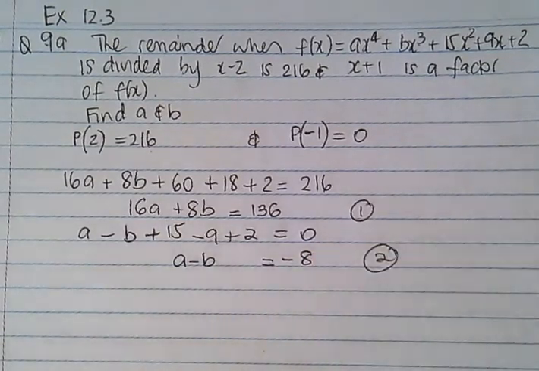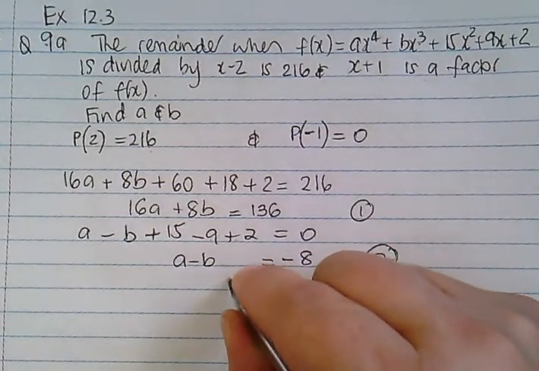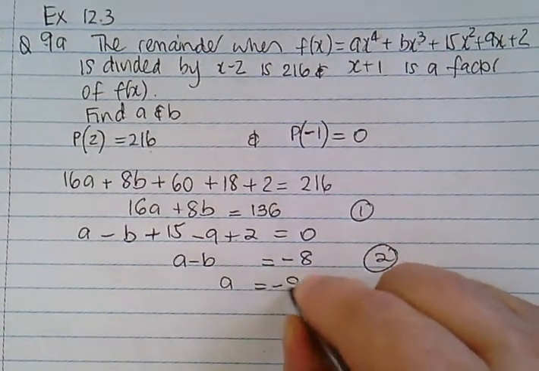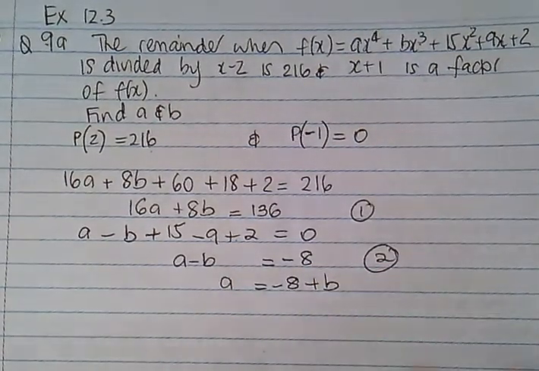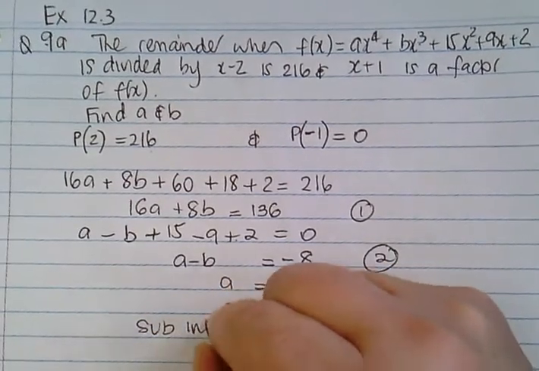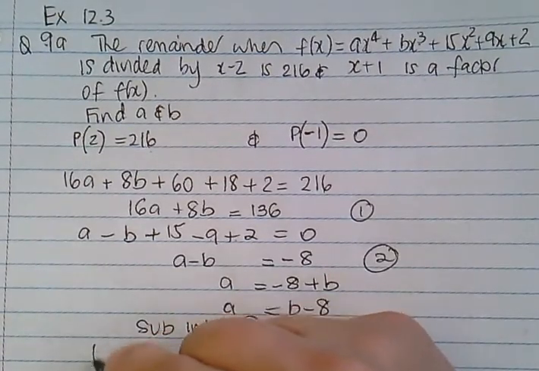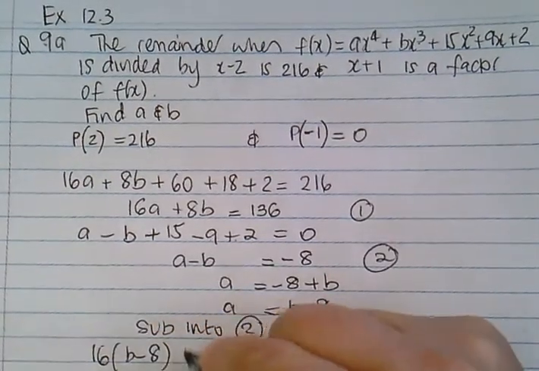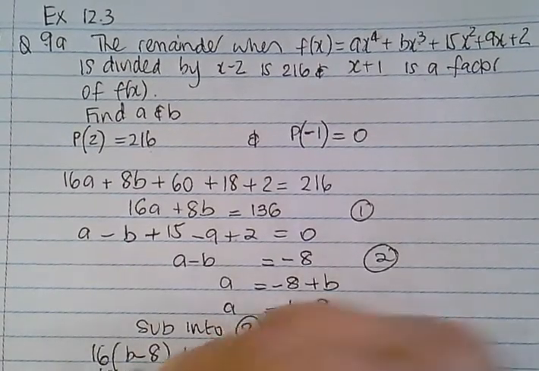They're your two equations, and I would substitute. I would write my second equation as a equals negative b plus 8, or b minus 8. In other words, a is b take away 8, and sub it into equation 1. And you get 16 bracket b minus 8, plus 8b, is 136. And we expand and solve.